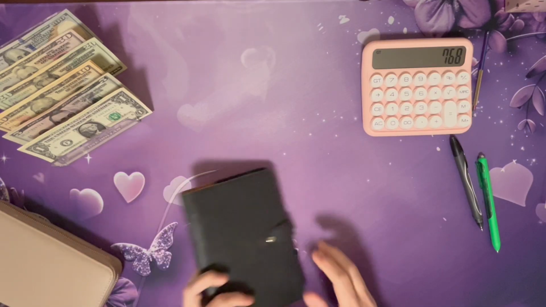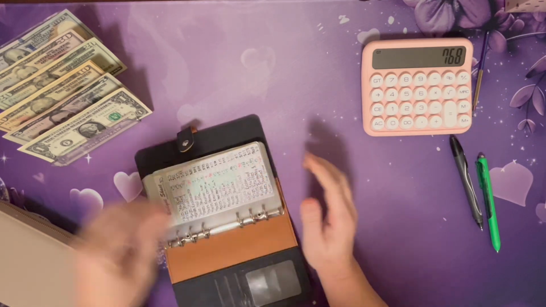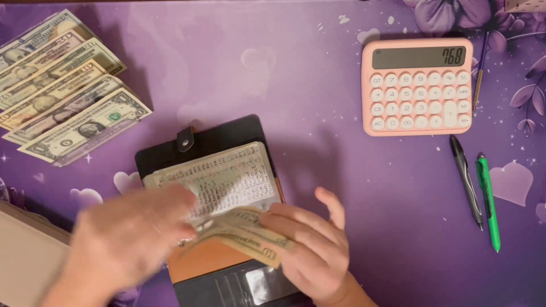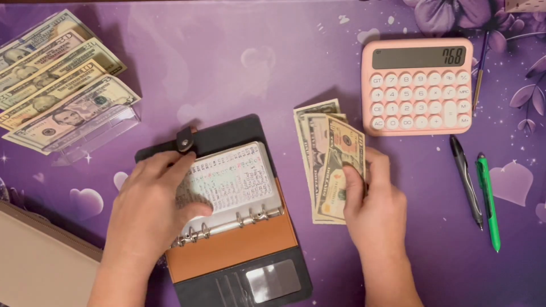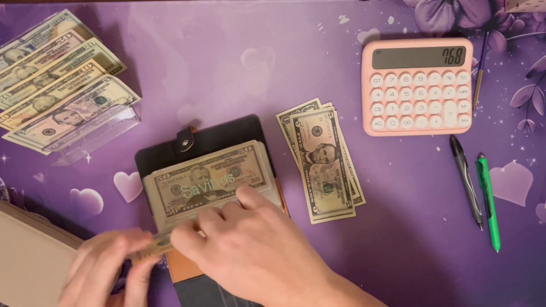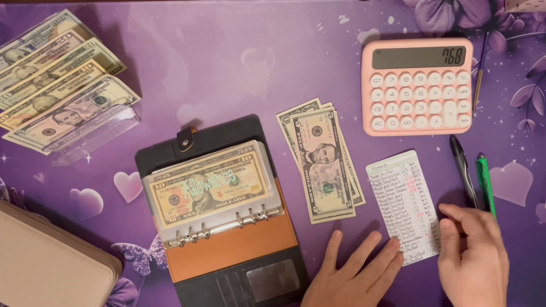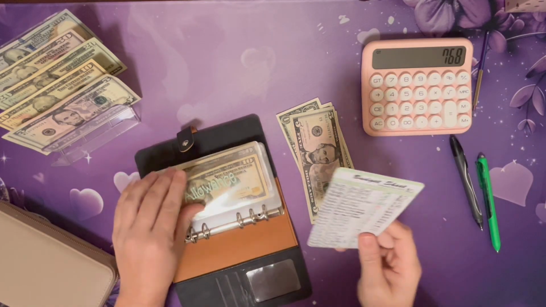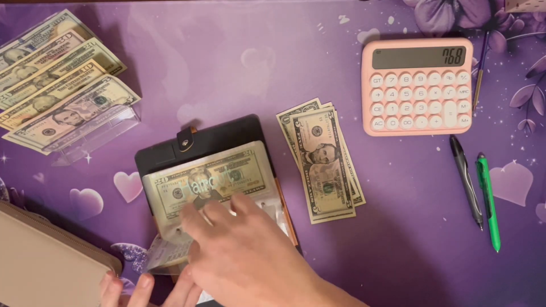And then we're going into Mini Me's binder, and we are adding $18 total to his. Now 10 goes to his allowance, and that's all that it has. And I gotta get a new tracker, so I'll deal with that. And then savings is getting 8.